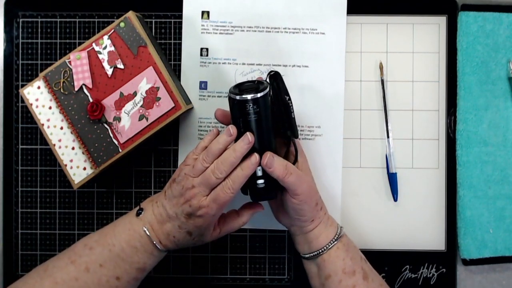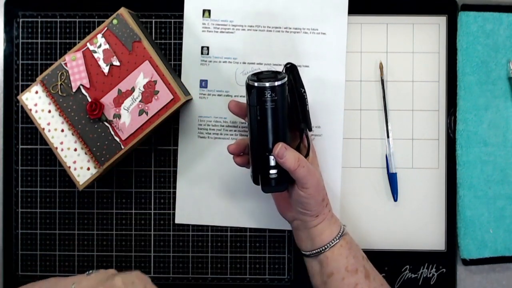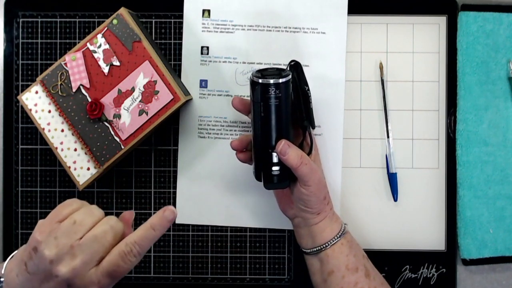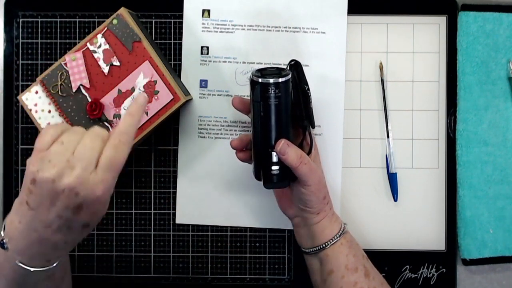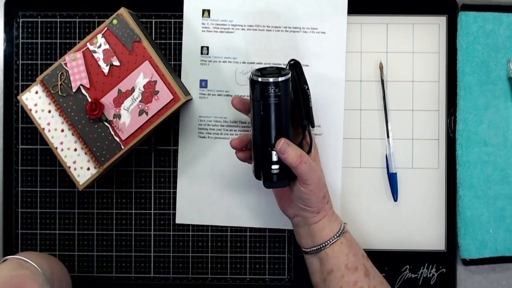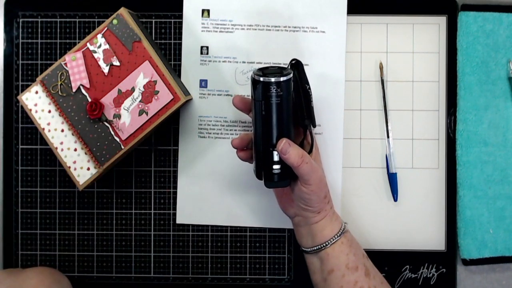So I wanted a camera that would run through my computer so that I could just, while I'm filming, like right now while I'm filming, this video is going into my computer, and then all I have to do when I get finished is just put it into my iMovie, and then I just edit from there and upload it.